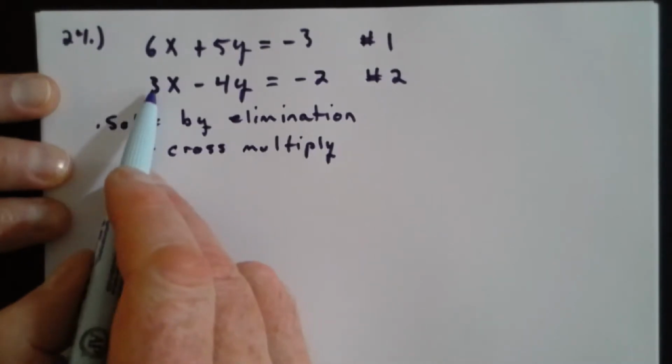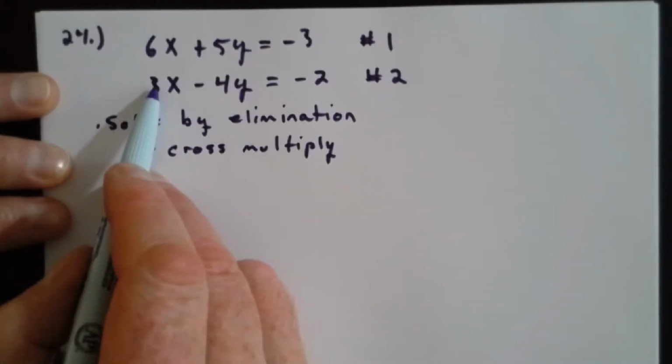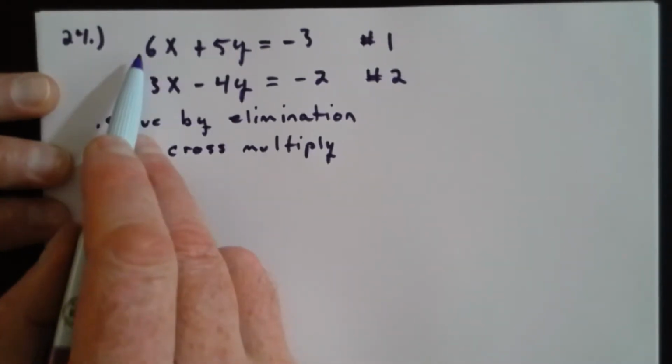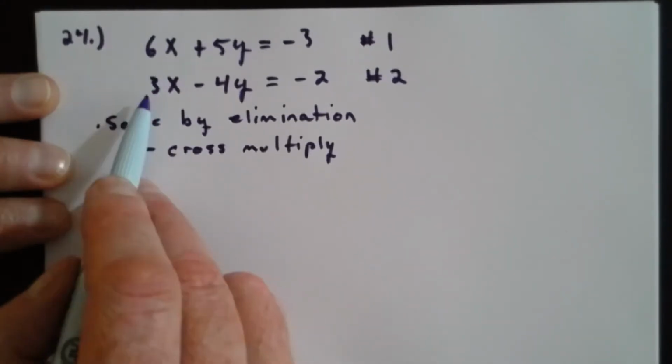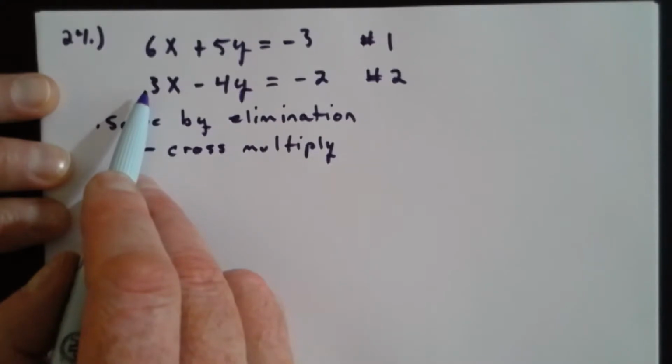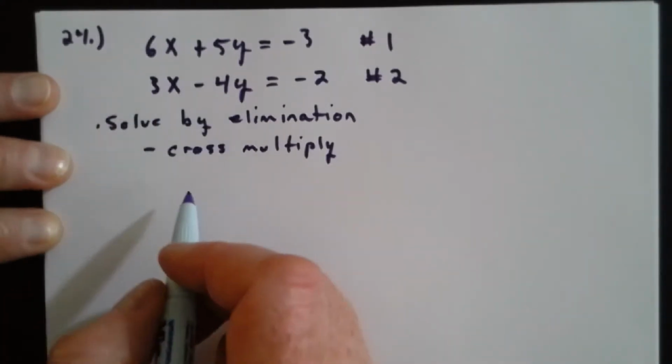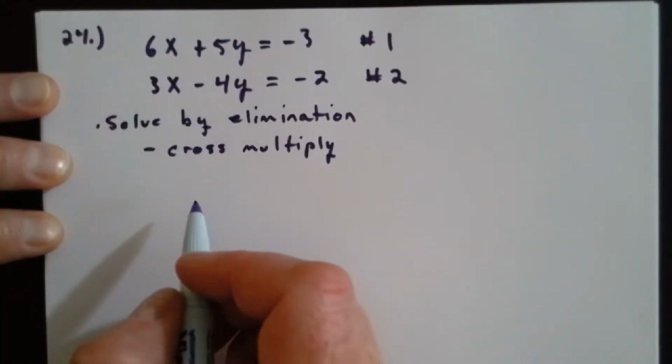Well, we see the bottom has a 3 and a 6 up top here. So what would we need to multiply the bottom one by to get a -6 so that we can eliminate? A -2. So we're going to multiply number 2 by -2.